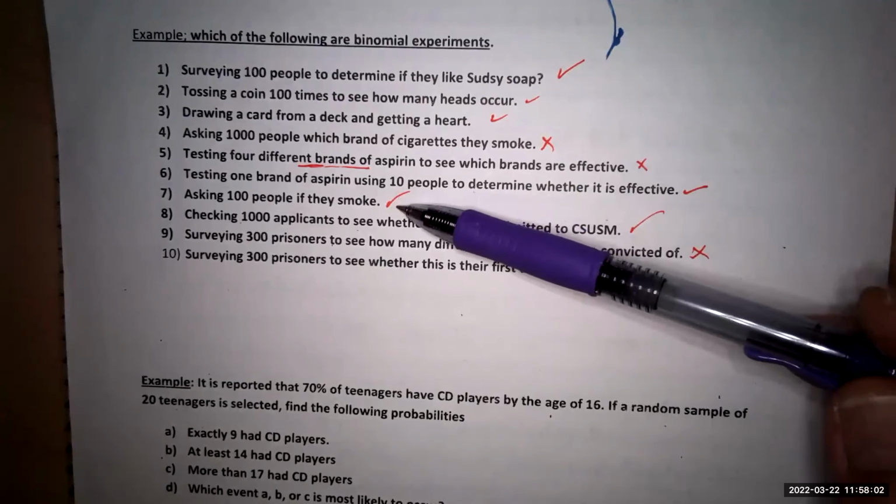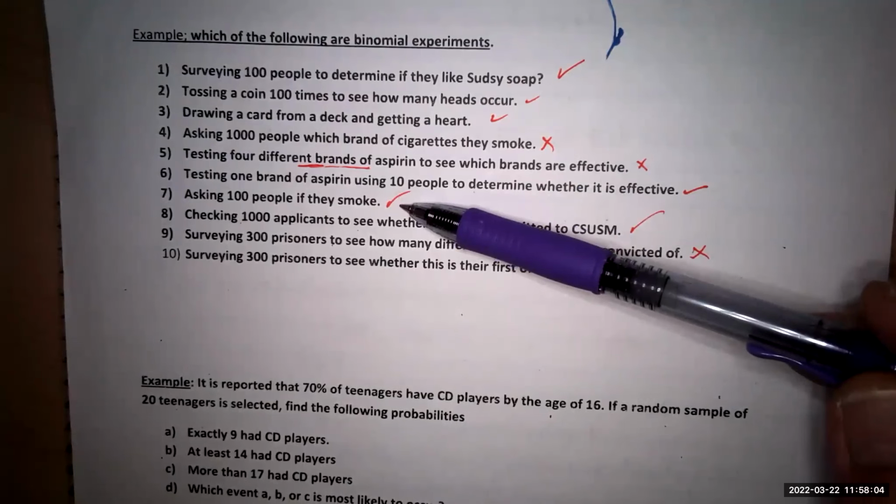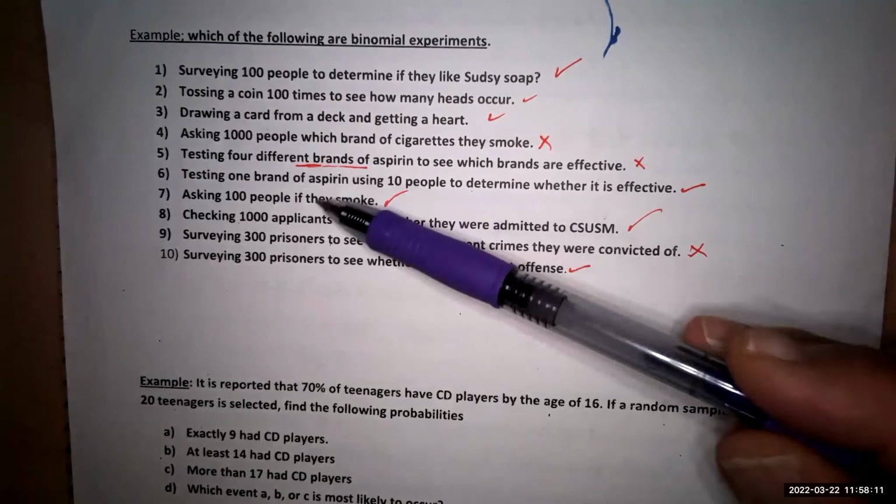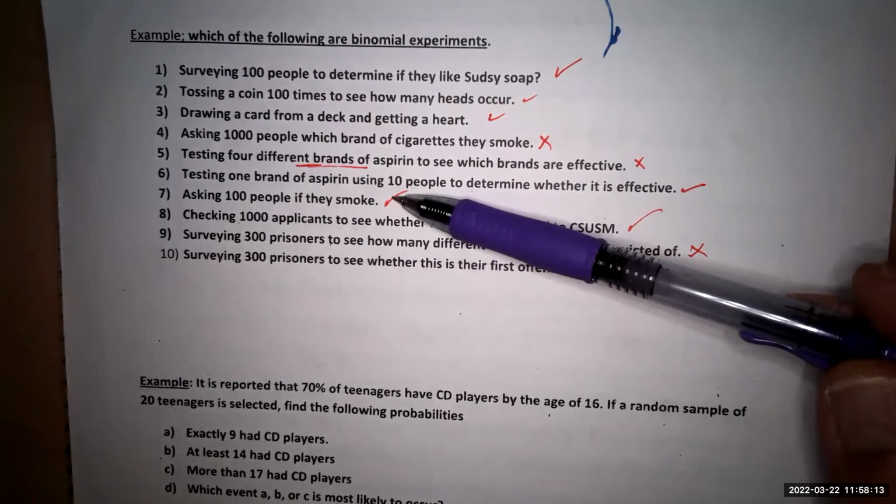The next one is clear, asking 100 people if they smoke. I ask you, do you smoke? You say yes or no. So that's it. I go around asking 100 people. So that would be a binomial case.